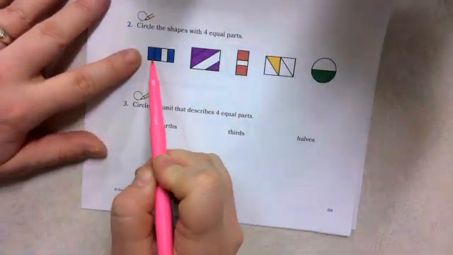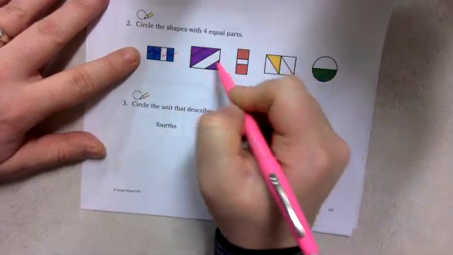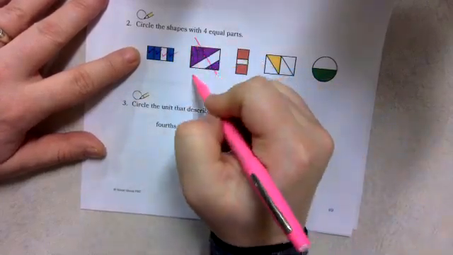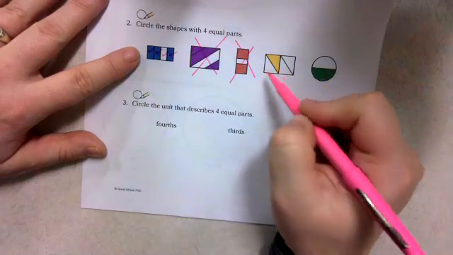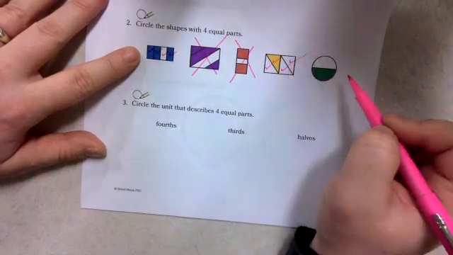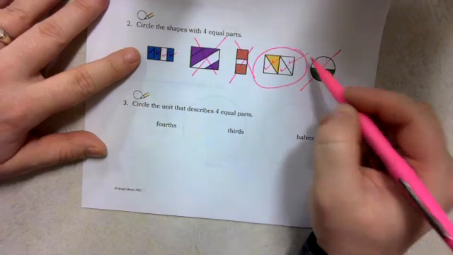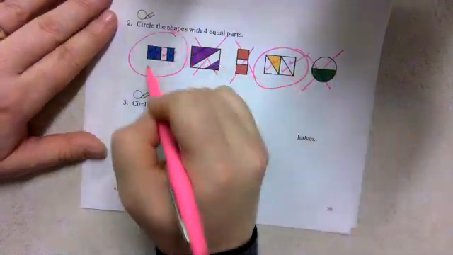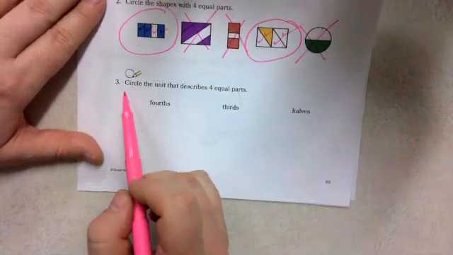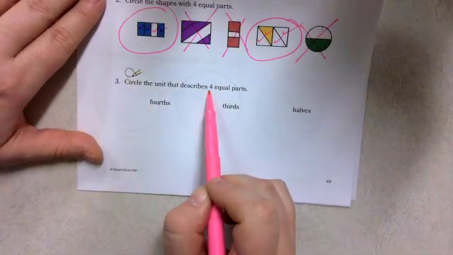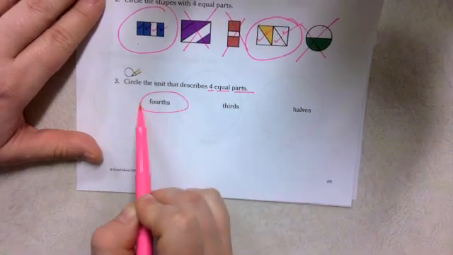Okay, well, this has 1, 2, 3, 4. This has four parts, but they're not all equal. I'm not going to circle that one. This only has three parts. I'm not going to circle that one. 1, 2, 3, 4. Yes, I can circle that one. This one, nope. So I could circle these first two, and I'm going to cross off the others and explain why. Number 3, circle the unit that describes four equal parts. Is that fourths, thirds, or halves? It is fourths.